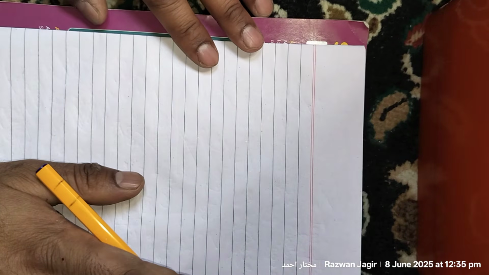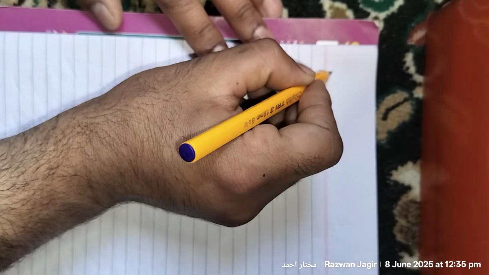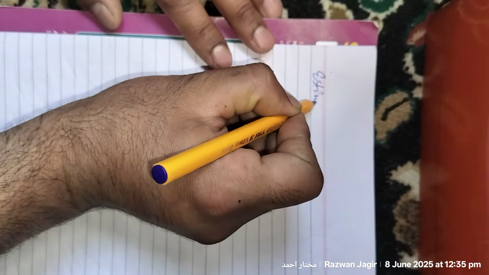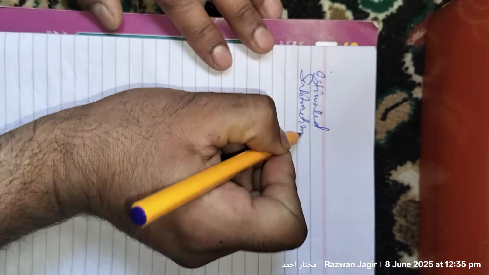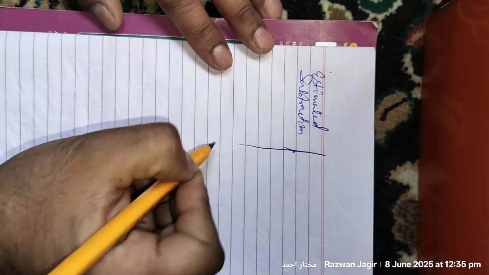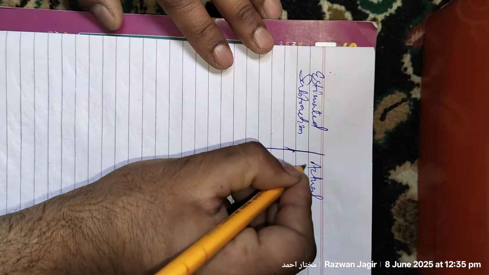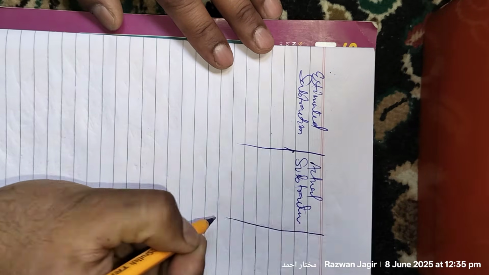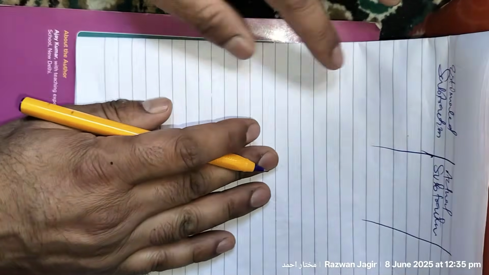For example, if you have to subtract two numbers, you have to do two things. For example, you need to find the estimated subtraction. Estimated means you need to do the rounding, and next is called the actual subtraction. And one more thing, some factual points related to subtraction, before subtraction you have to keep some things in mind. What were these things?